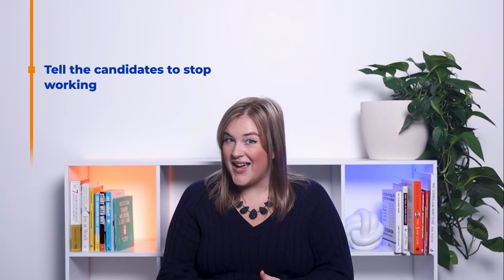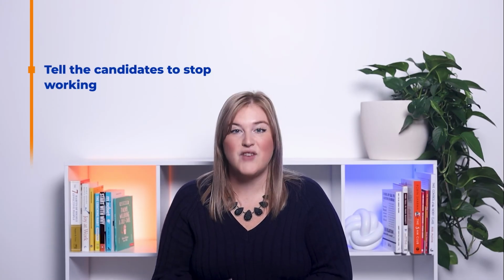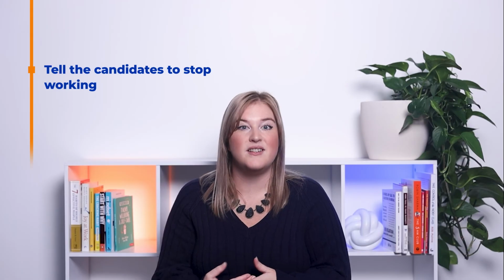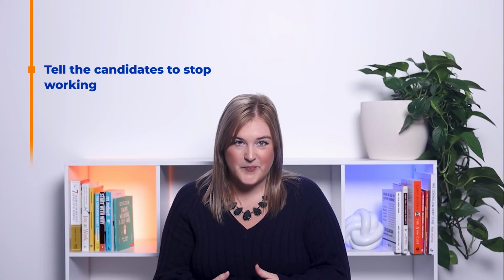When ending the examination, invigilators should give sufficient notice to candidates. This is usually achieved by giving a 15-minute and a 5-minute warning prior to the published finish time of the exam. At the end of the examination, the invigilator should tell the candidates to stop working and remind them that they are still under exam conditions.